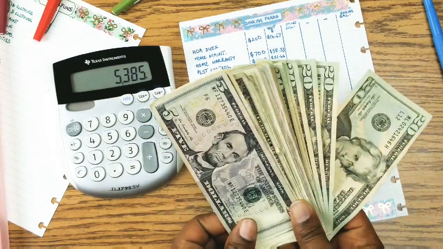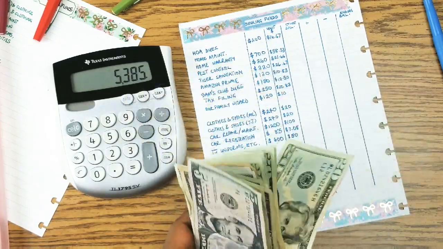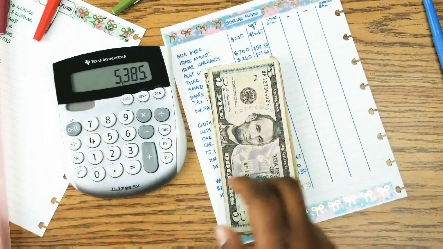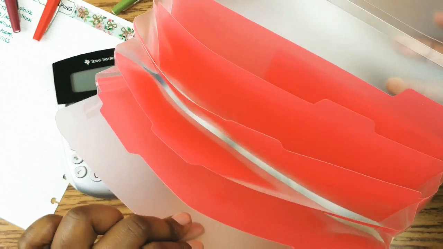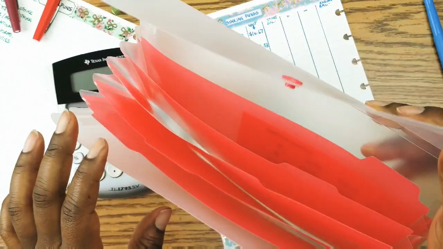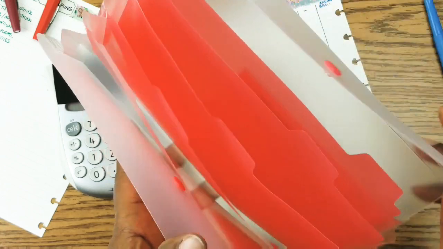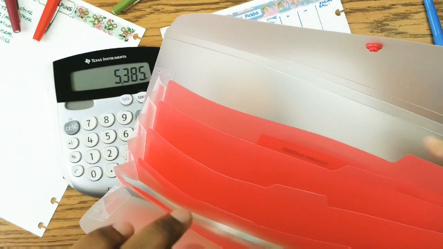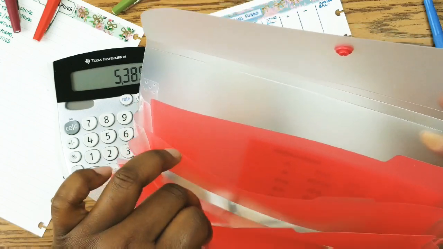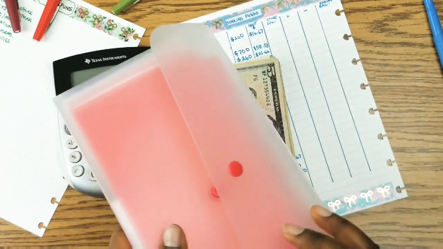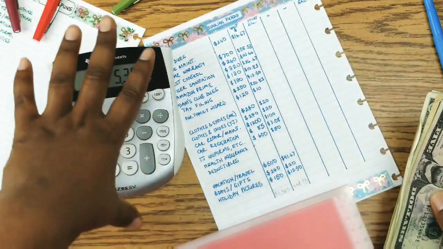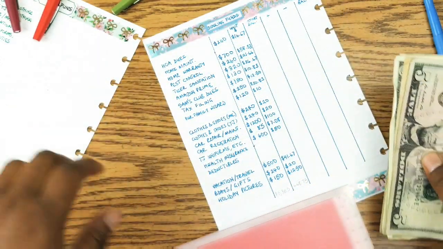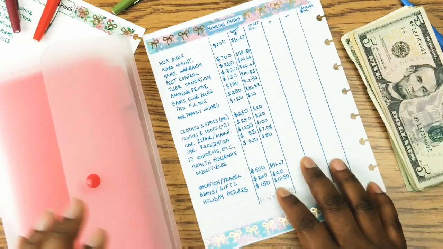We have now reached the cash envelope portion of this video. I'm using this accordion style file, and I probably need one more. So we have 1, 2, 3, 4, 5, 6. We have 6 sections here. I am funding more than 6 sections, but let's see how this goes.